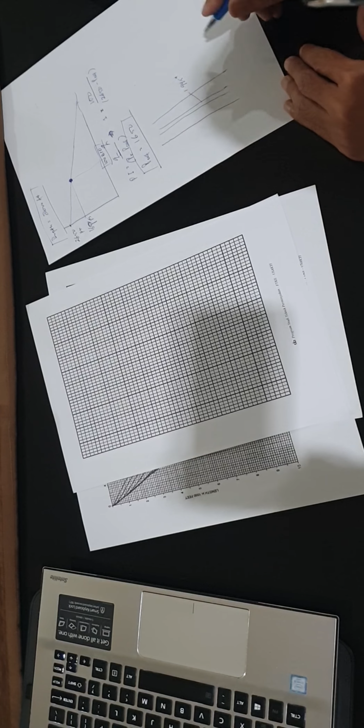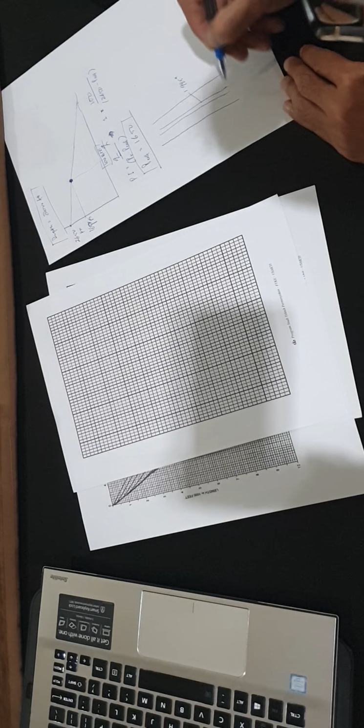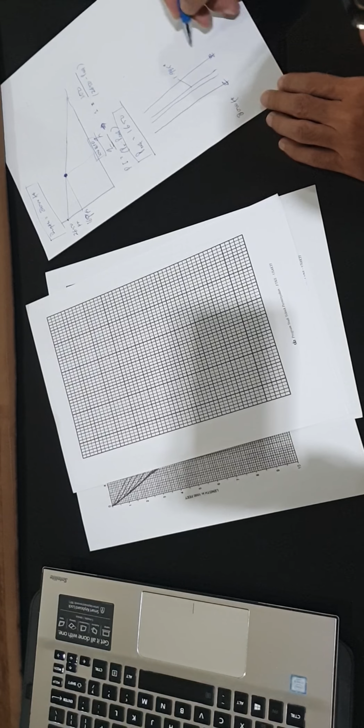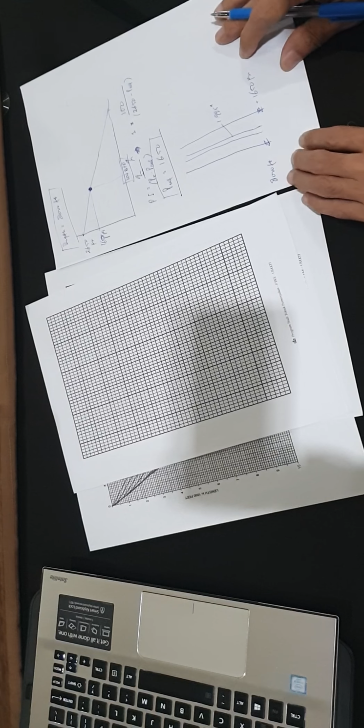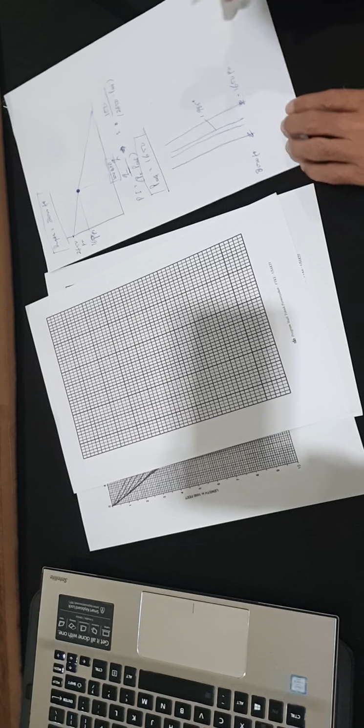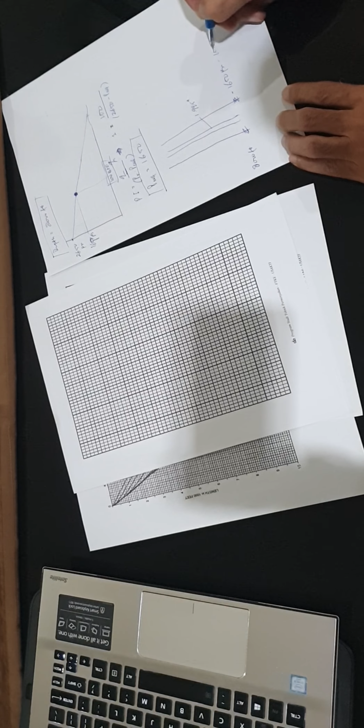So the depth is 8,000. Let's see, this is 8,000, and the pressure is 1,600 psi. Okay. In the reservoir it is 2,650 psi. Okay. So we have 100 barrels of oil per day.